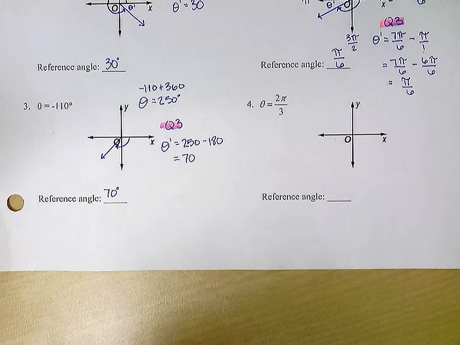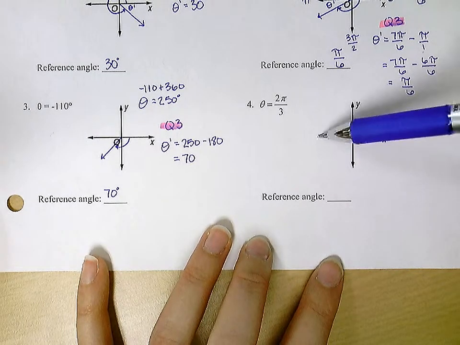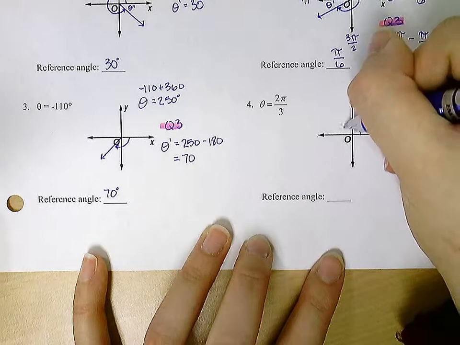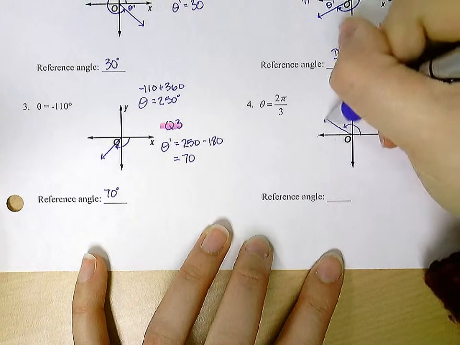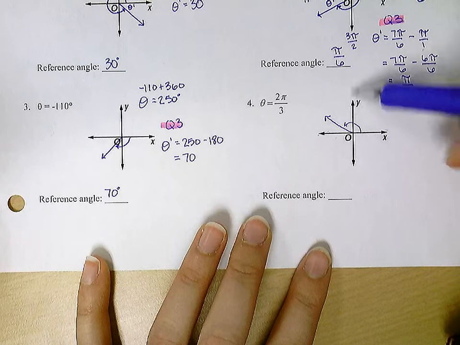Number 4 is in radians. Now think of this as a fraction. It's 2/3 pi. That's what it's saying when you say 2 pi over 3. If it's 2/3 of pi, it's not a full pi, is it? 2/3 of a pi is not a full pi. It's less than a pi. Pi is over here. So that means it has to be less than pi. So it's going to be over here. This one right here is pi over 2.